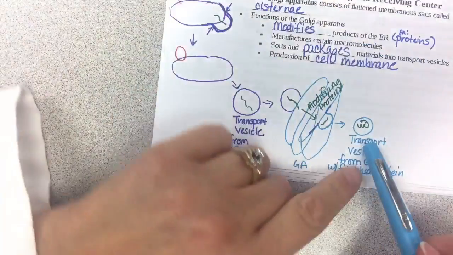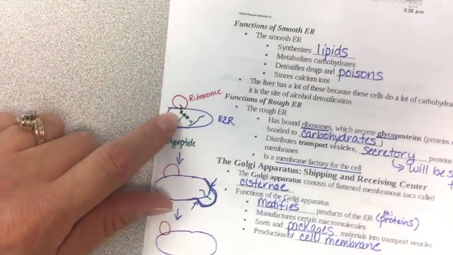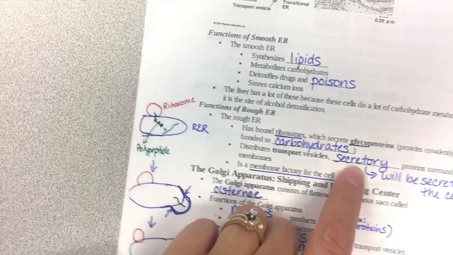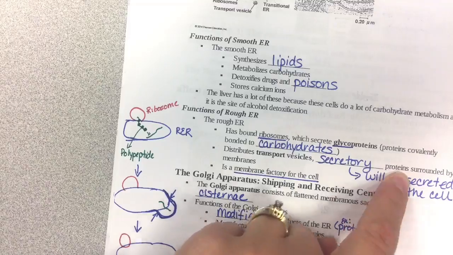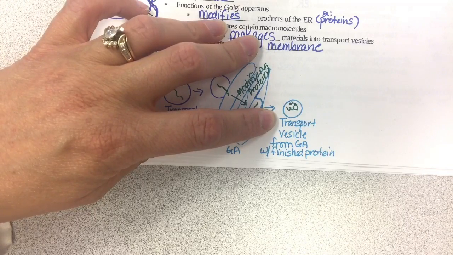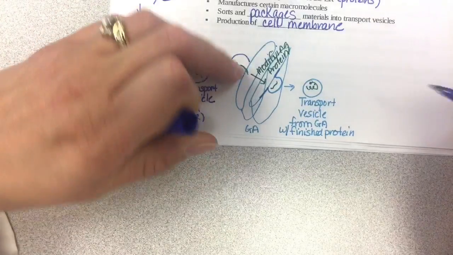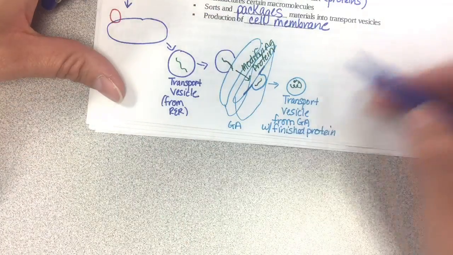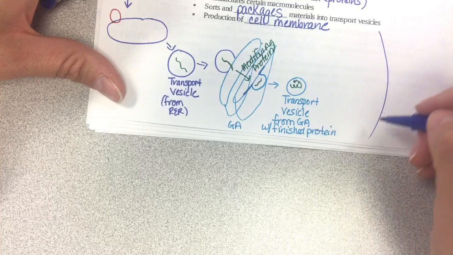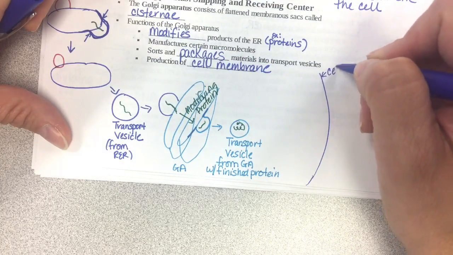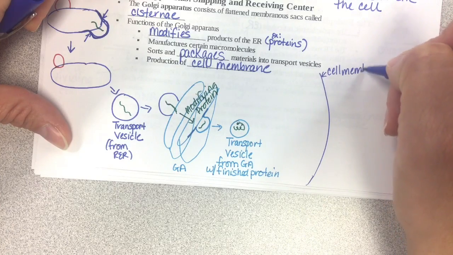All right, and then remember that back over here, the polypeptide that's made in the rough ER, it says makes secretory proteins. What does that mean? It's going to be secreted from the cell. So guess where this transport vesicle goes? This is all happening inside the cell, so this is the cytoplasm. It goes to the cell membrane, or plasma membrane.